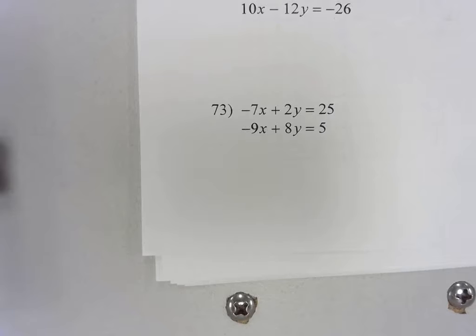Because none of them are x equals or y equals, so you don't know what to plug in for x or what to plug in for y. So elimination is the best choice. In order to eliminate something, I have to have opposites: same number, same coefficient, opposite sign, because when I add, I want them to cancel.